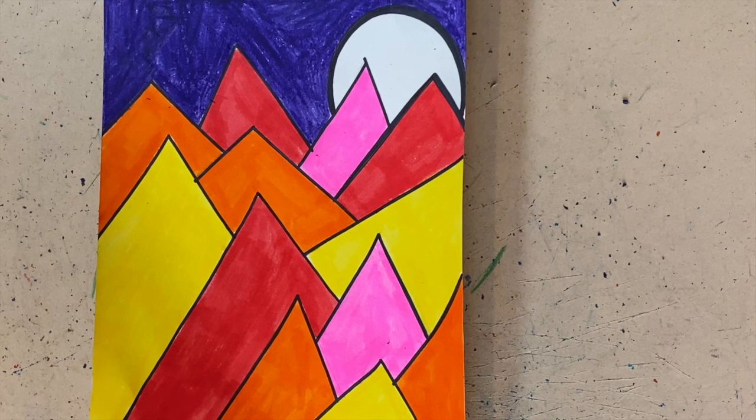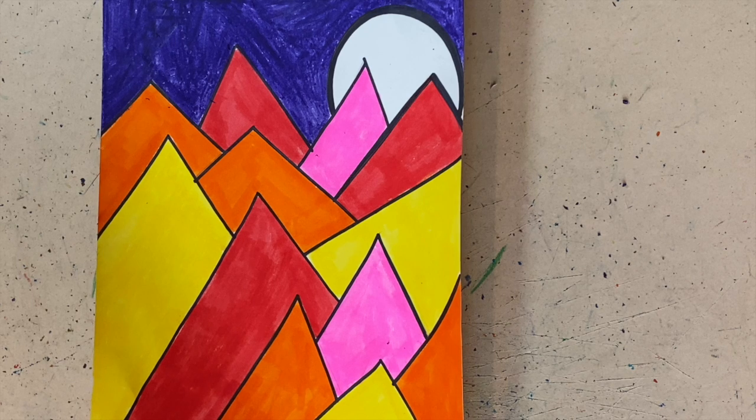You can use blue, purple, or black, anything that is dark to create the negative space. So the mountains are popped out and the moon and the sky is the part that you're seeing, but you're mostly seeing the mountains all the way climbing up to the moon.